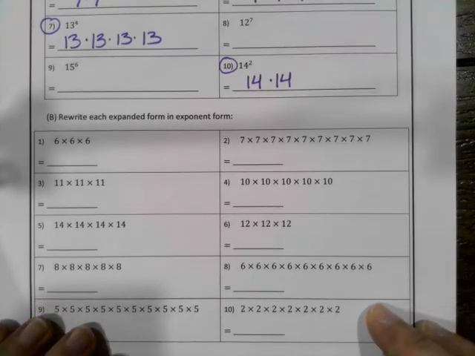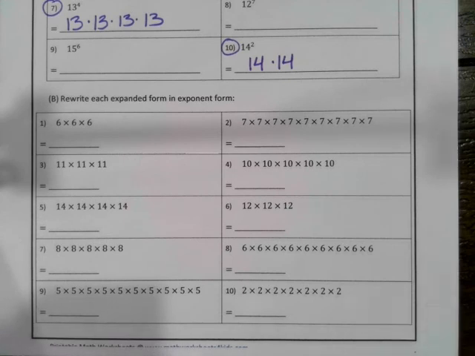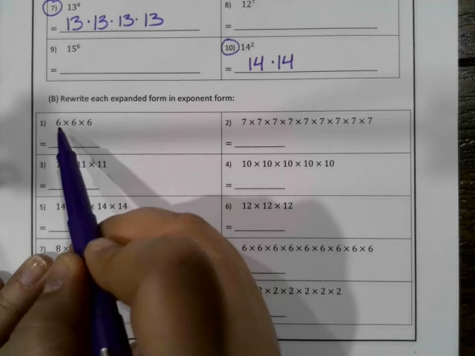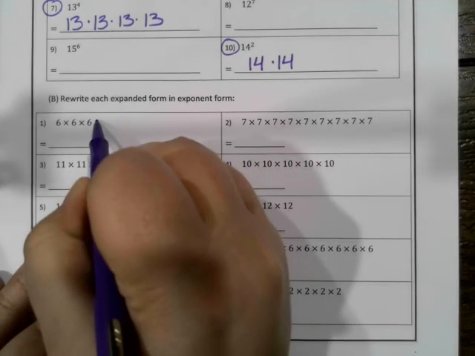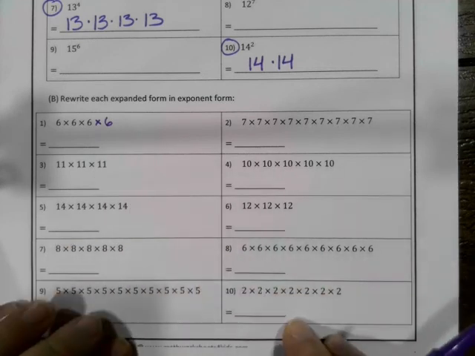All right, and then at the bottom here, we want to rewrite from expanded form into exponent form. So it's just going the opposite way. All right, so here, this is a little bit easier. We don't have to write everything out. Number 1 is the number 6 being multiplied 3 times. You know, I don't like that, so we're just going to add another one. We're just going to add one more 6 to it.